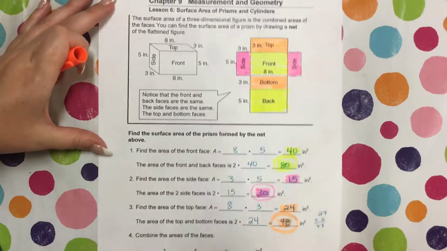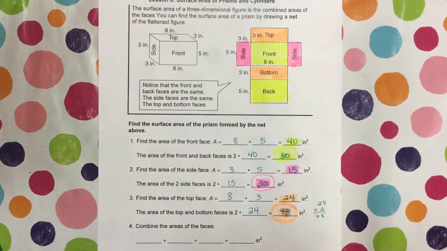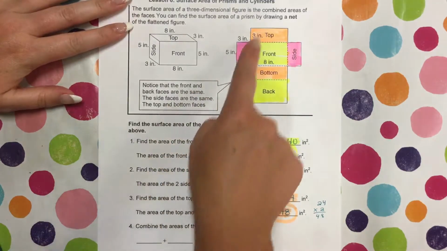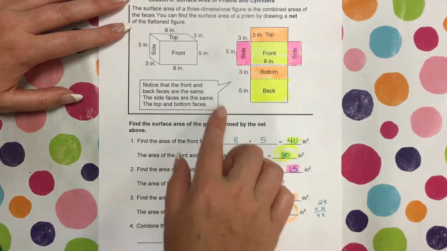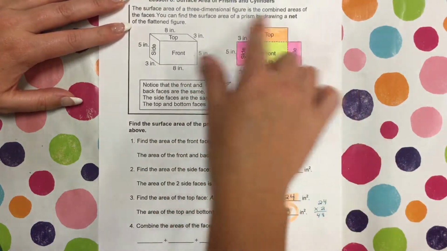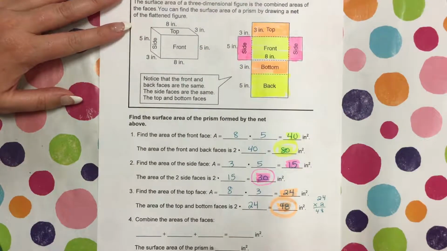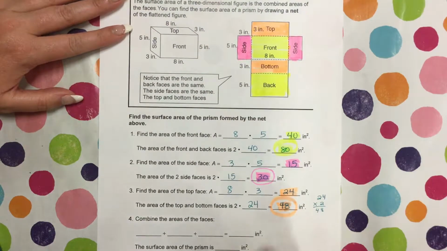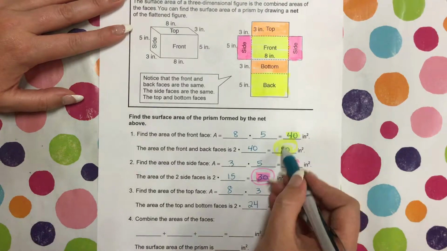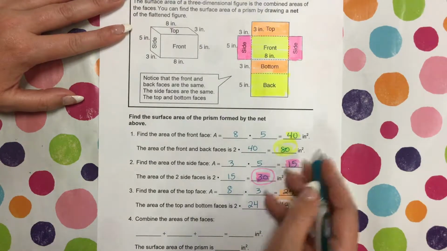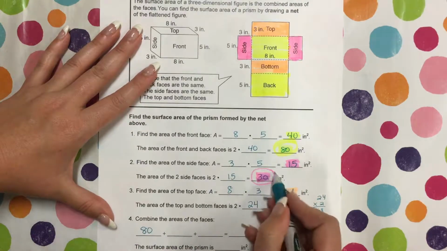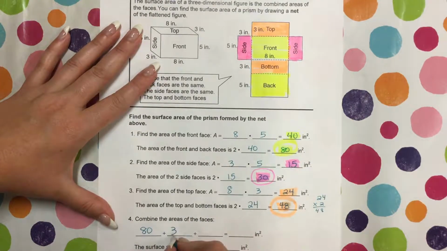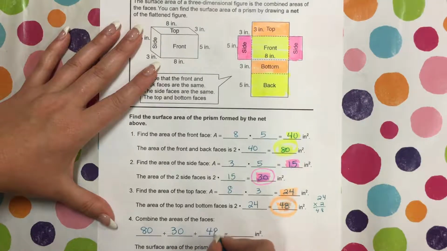Okay? Now we have found the area of all 1, 2, 3, 4, 5, 6 faces. So to find the surface area of the entire figure, we just need to combine all of the areas. So we're going to take the 80, the area of the front and the back, and add it to the area of the 2 sides, which was 30, plus the area of the top and the bottom, which was 48.